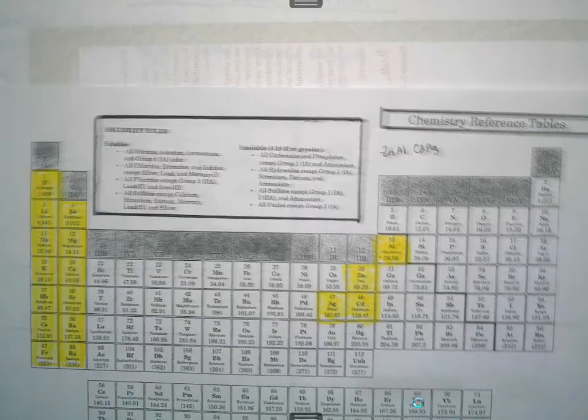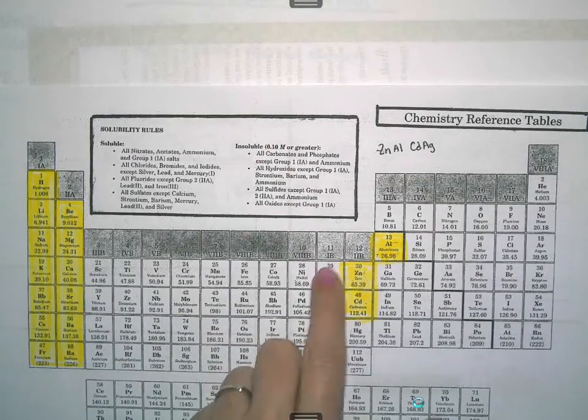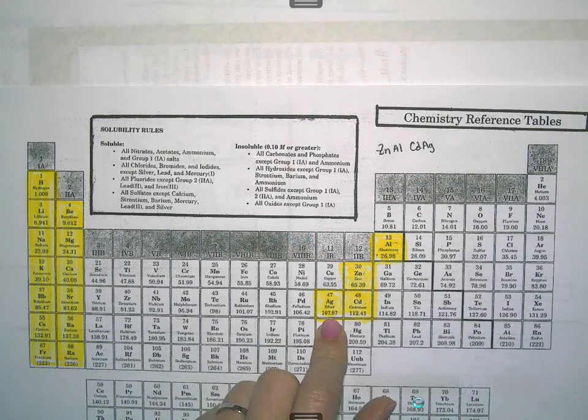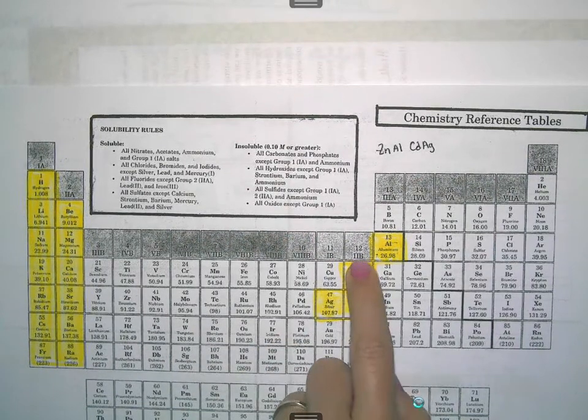About the only trick I have to remember that is that this is 1B and 2B. Well, silver's in 1B, it has a charge of 1+. Cadmium and zinc are in 2B, so they have a charge of 2+.